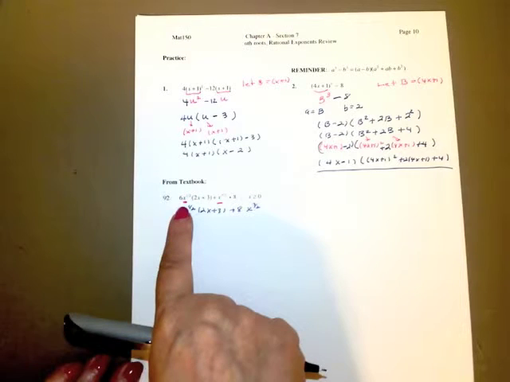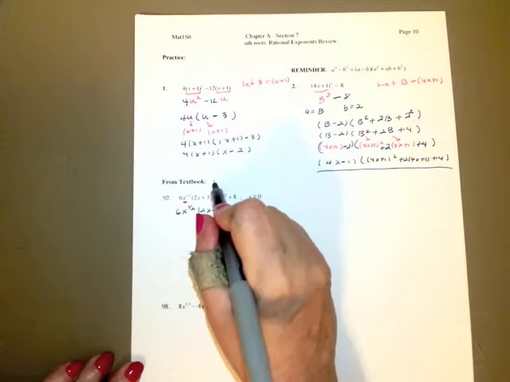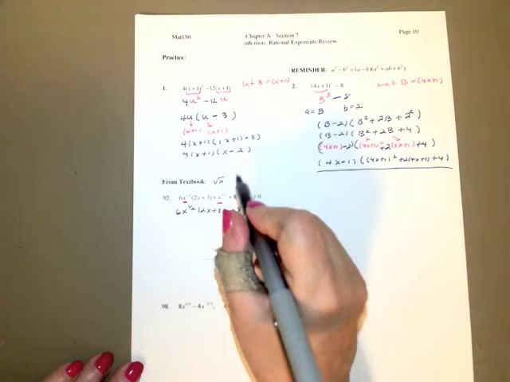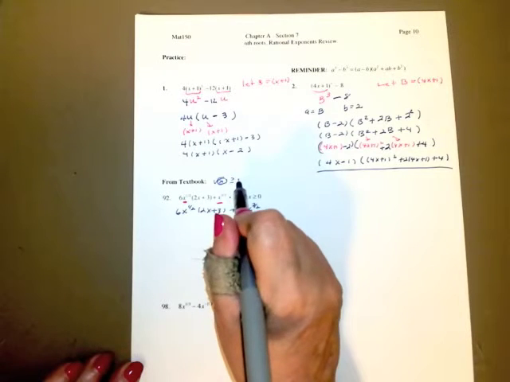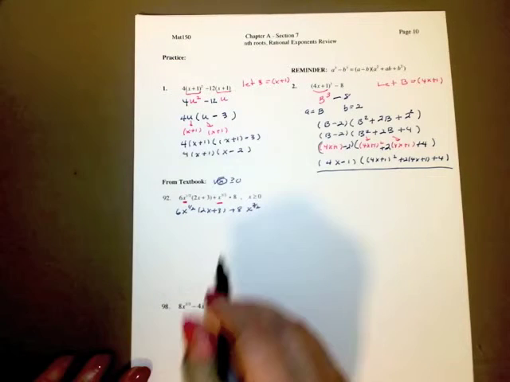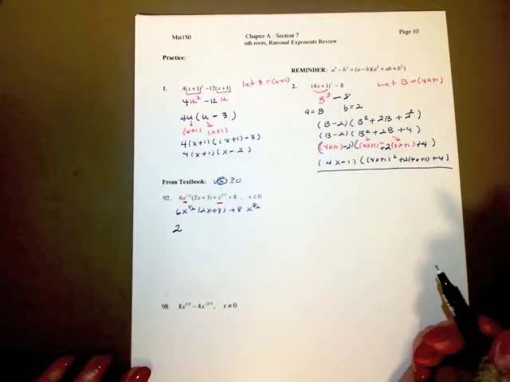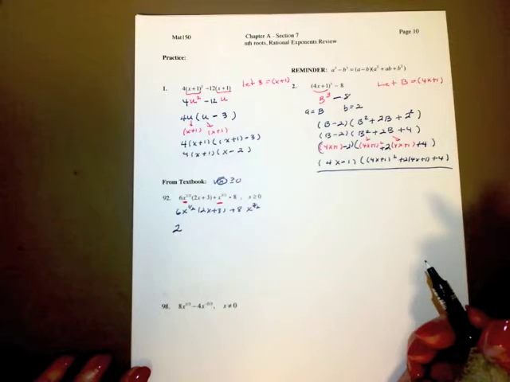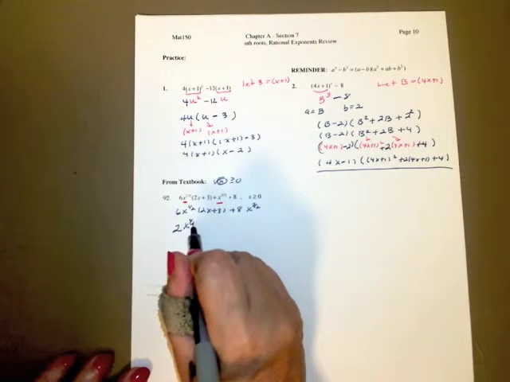If you remember, x to the 1/2 is the square root of x. And if I look at the square root of x, then I know that the radicand, which is x, must be greater than or equal to 0. So that's where they come up with this, because I'm dealing with the square root. It restricts the domain. So in this instance, I'm going to take out a 2, because 6 and 8 have a factor of 2. And then the smallest power on x is x to the 1/2.